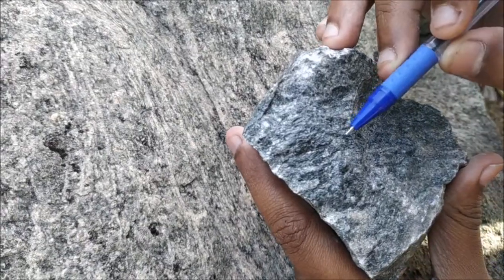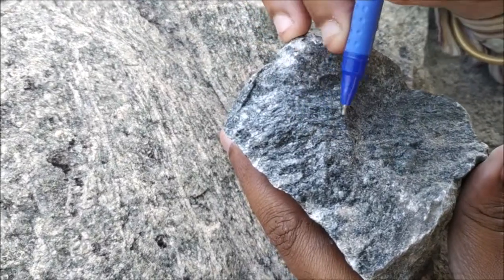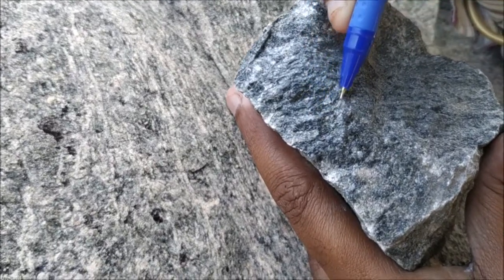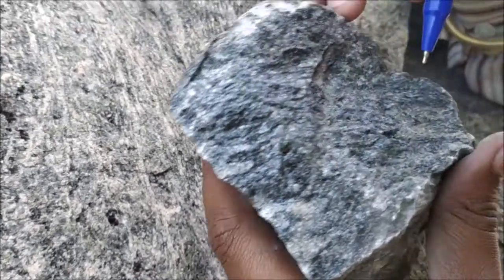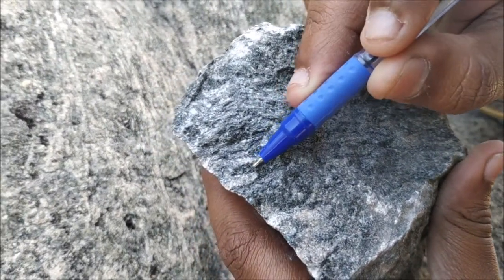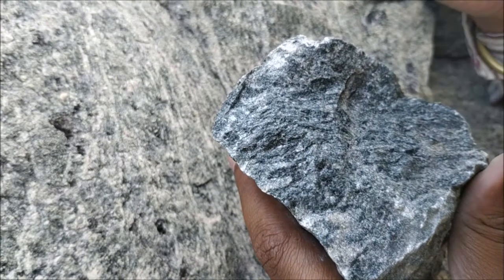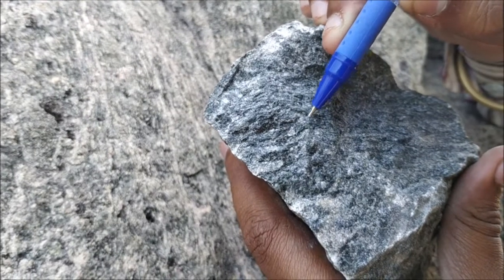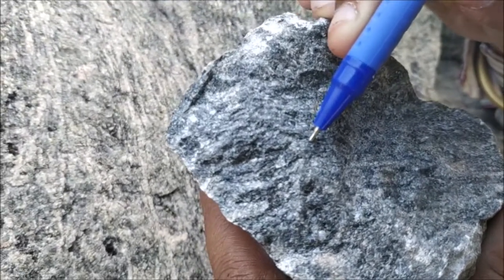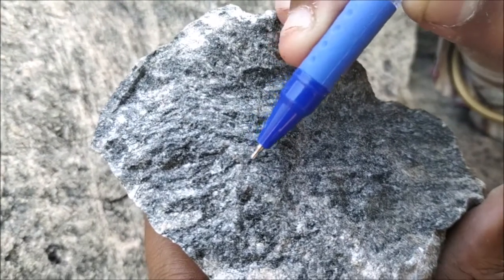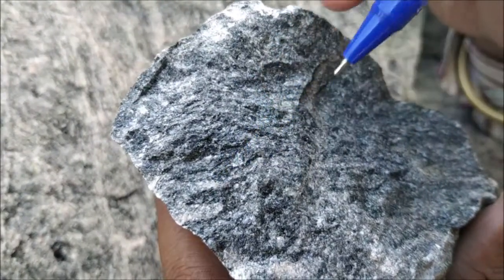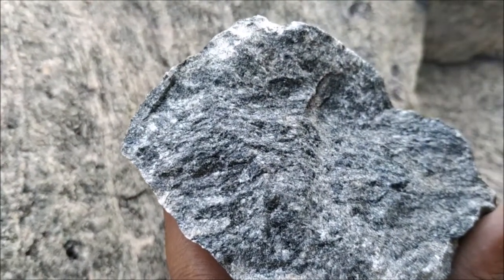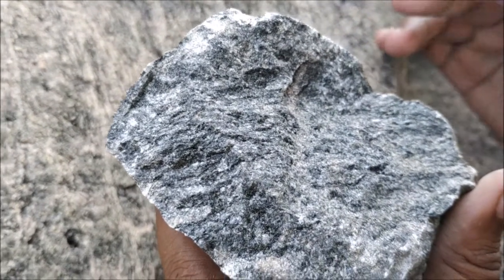This is the broken surface of the rock. You can see the rock is extremely gneissous, and these are the alternate dark and light colored bands. The light colored bands are defined by recrystallized quartz and plagioclase mainly, and the dark colored bands are defined mainly by biotite aggregates with a small amount of quartz.